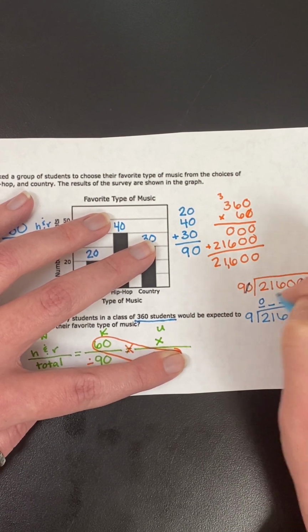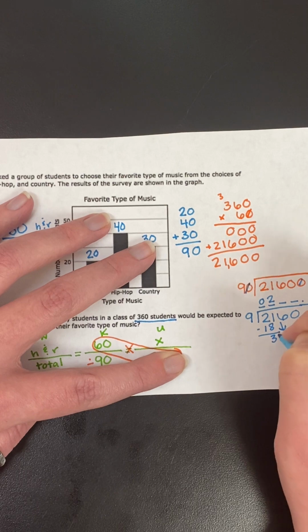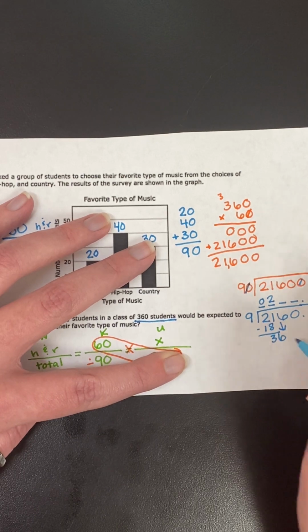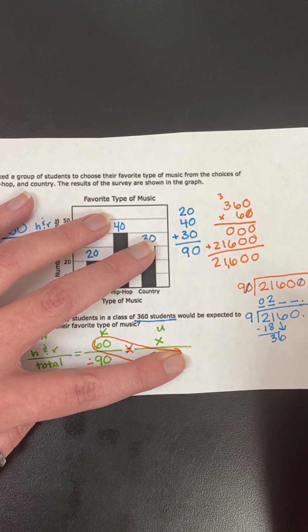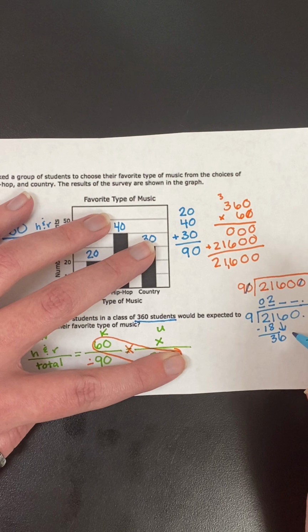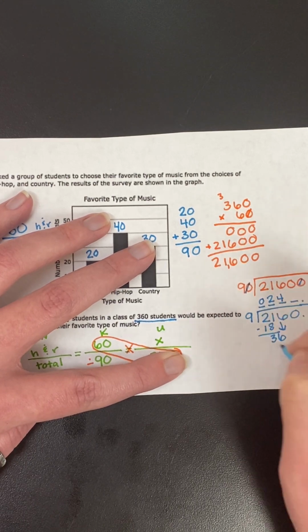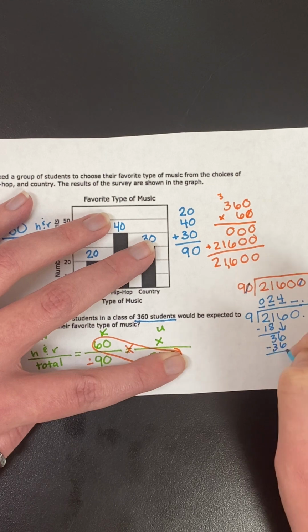No, it goes into 21 2 times. That would be 18. Subtract and I get 3. 9 goes into 36. That would be 9 times 4 is 36. So it goes in 4 times, be 36.